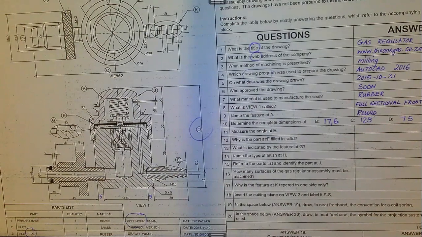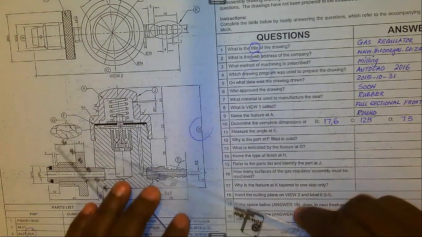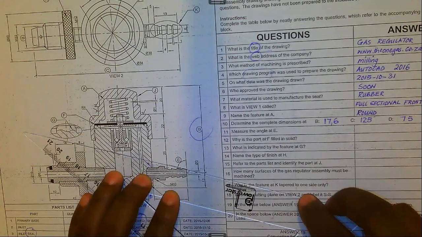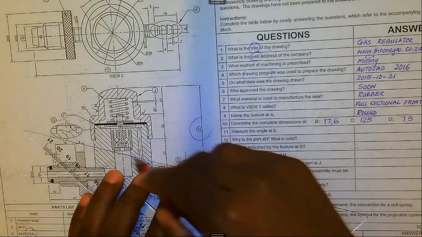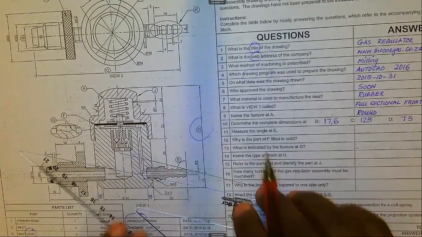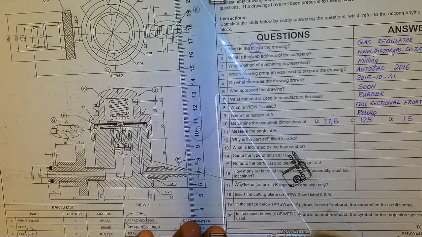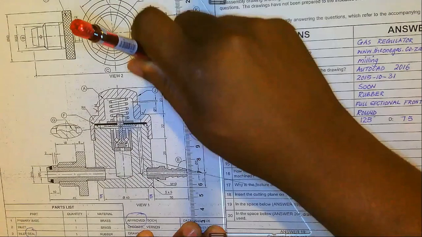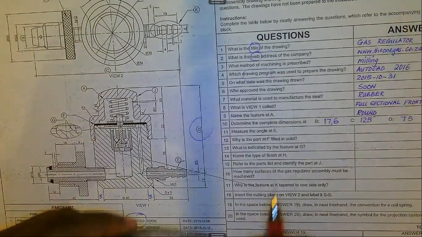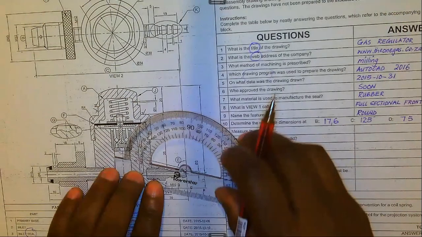Measure the angle at E. At some point we were given a scenario like this, where we were supposed to measure an angle like that. Like I said that day, you need to extend this, just extend this, like that. Then also extend this one. Once you have done that, you can bring your protractor, and you are now able to align.